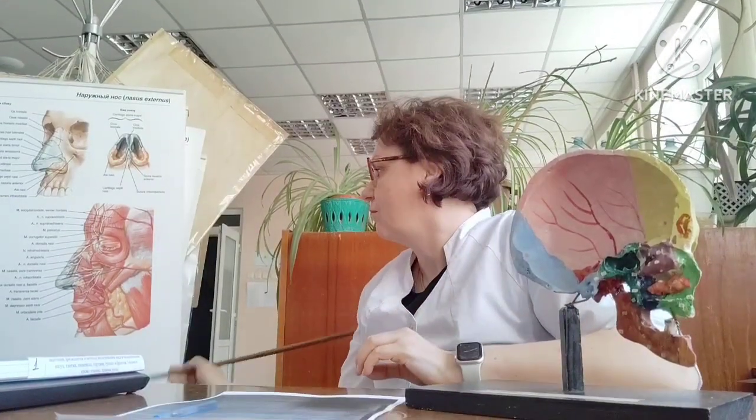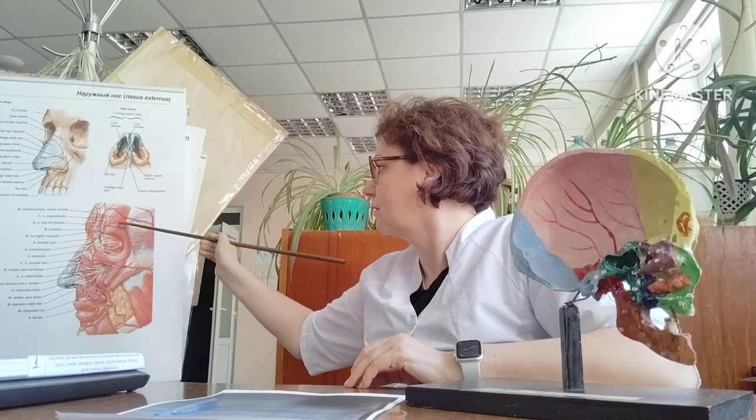Because even a small inflammation may spread retrograde to the brain. It may cause thrombosis of the cavernous sinus. It's the initial stage. With further progress of the inflammatory process, it's meningitis and sepsis. So really, it's a danger.